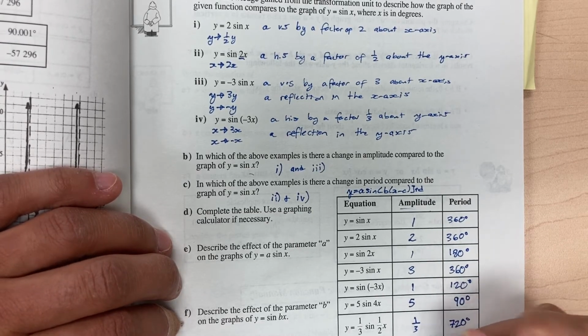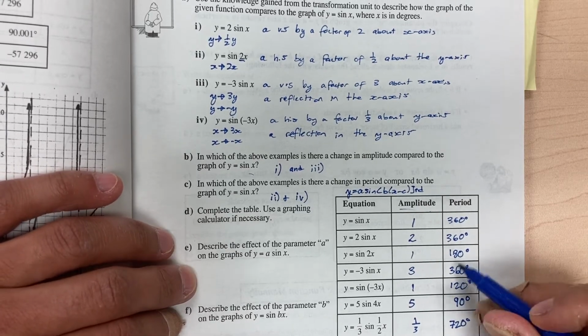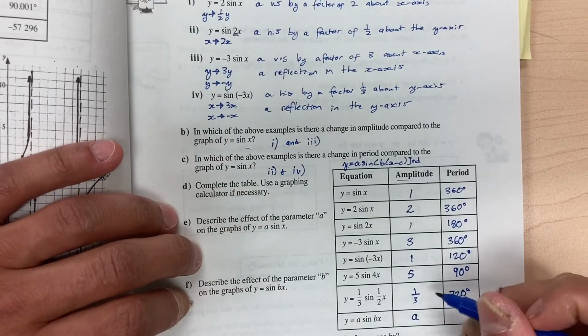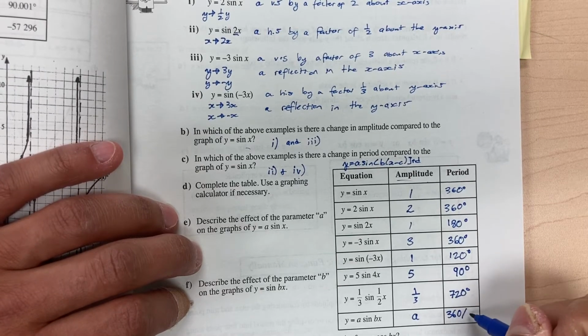So the amplitude then is A, and the period would be 360 divided by B.